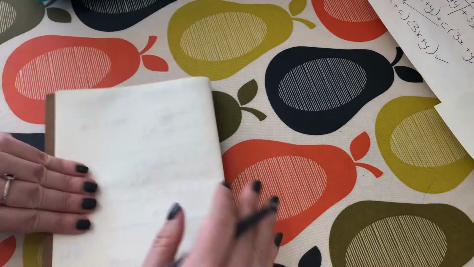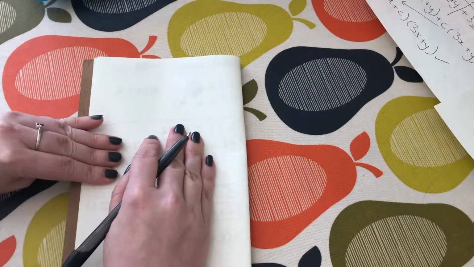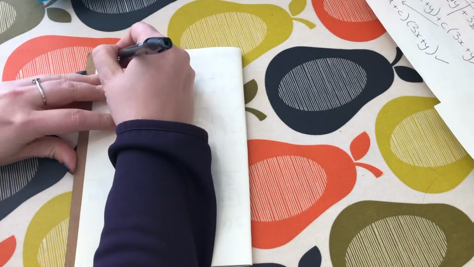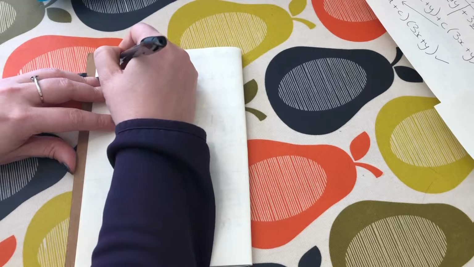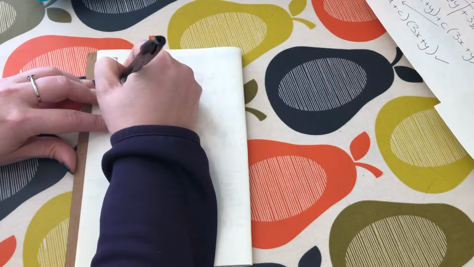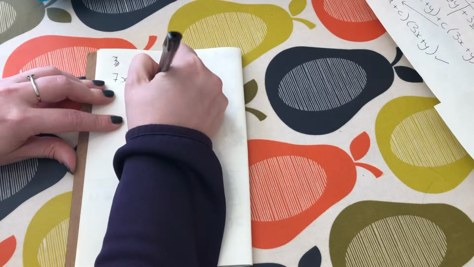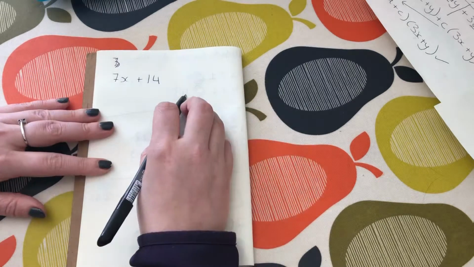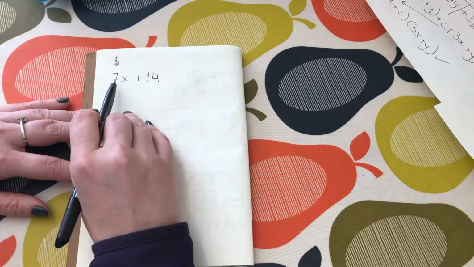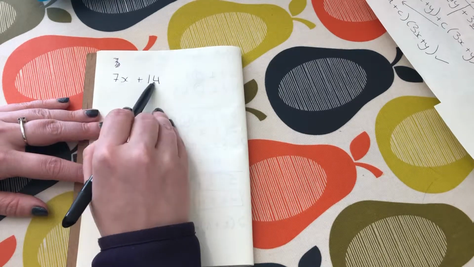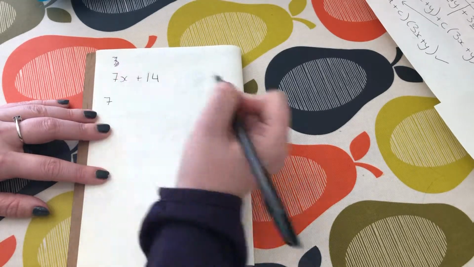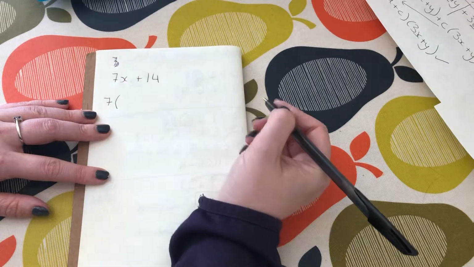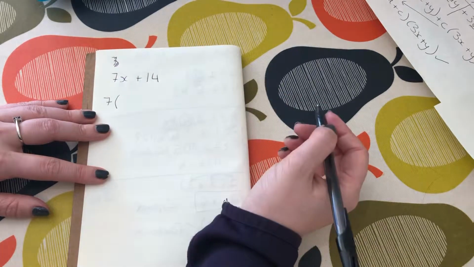Let's say they gave you, no, not that one, say 7x plus 14. So you'd have to say to yourself, what's the biggest number or the highest common factor between 7 and 14? Well, I know that it's 7. So I'm going to take my 7 out and put it in my bracket. There's nothing else I can take out there.